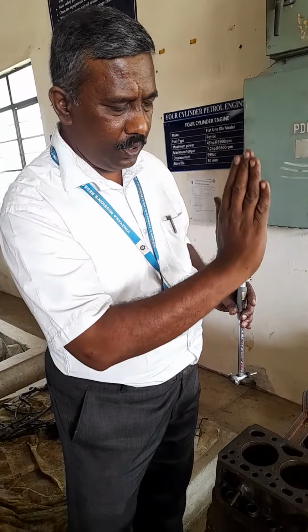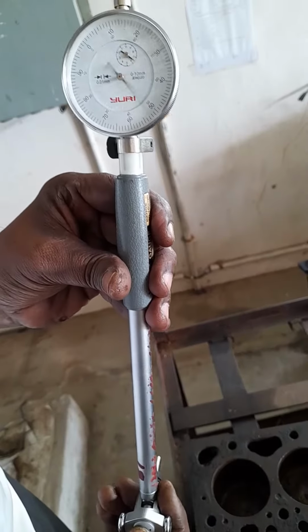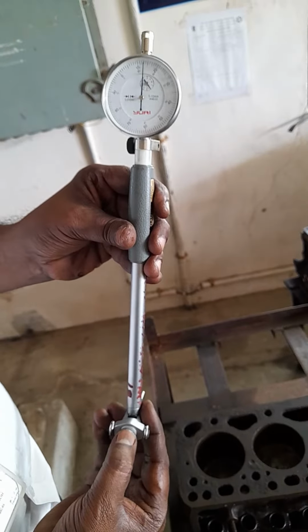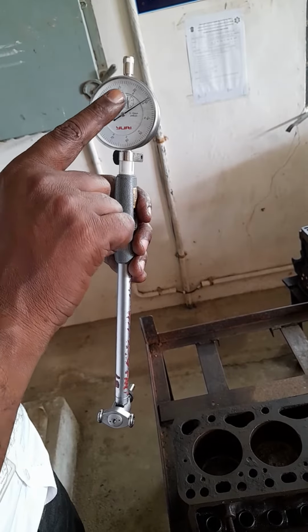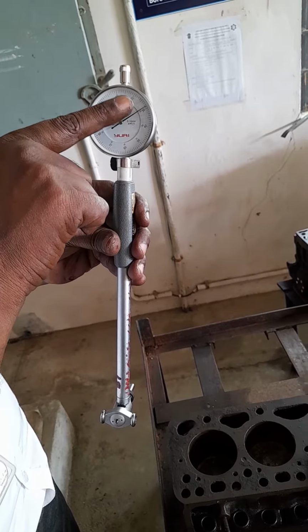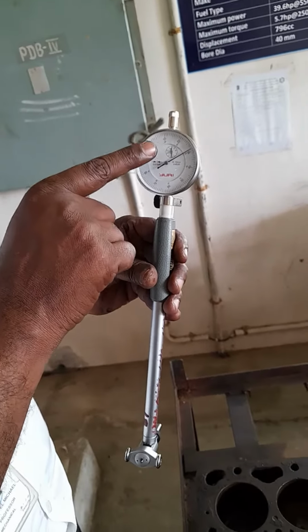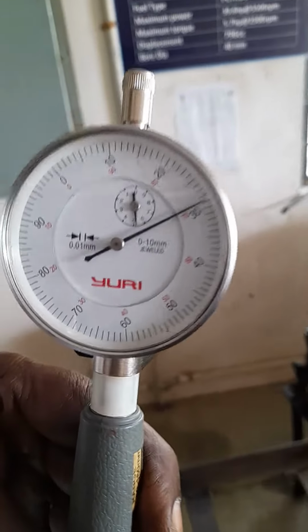So how do we measure this? This equipment is called a dial bore gauge. This dial bore gauge has some spindles. Whenever it is inserted in the bore, it indicates the deviation, so we can measure the diameter. Here you already know about the micrometer and the dial bore gauge. Whatever deflection is indicated, we can measure how many millimeters it is. The least count is 0.01.